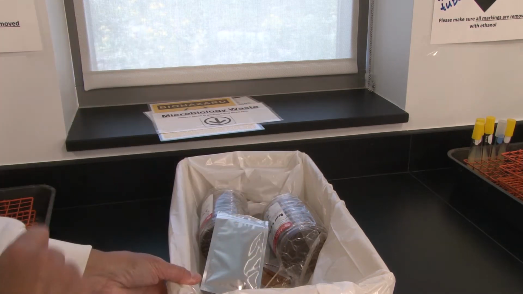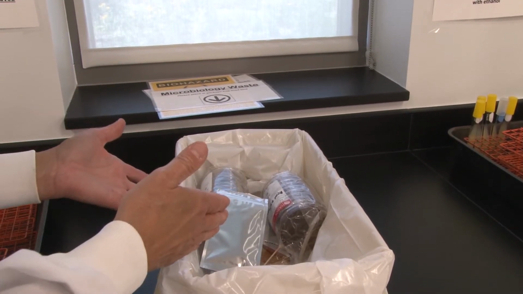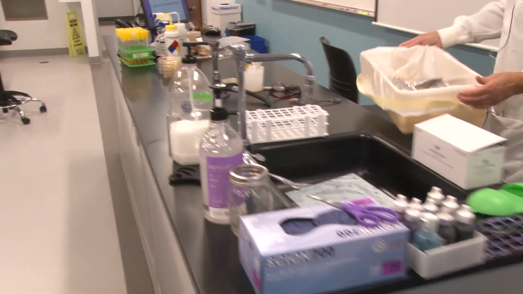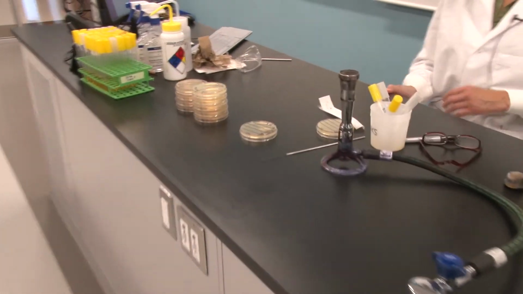So that goes right in there. From my hand to the bin. I'm going to bring the bin over to our lab bench, so when I swab the next one, I can simply put that directly into the waste. But I wanted you to see where it's located in the lab.